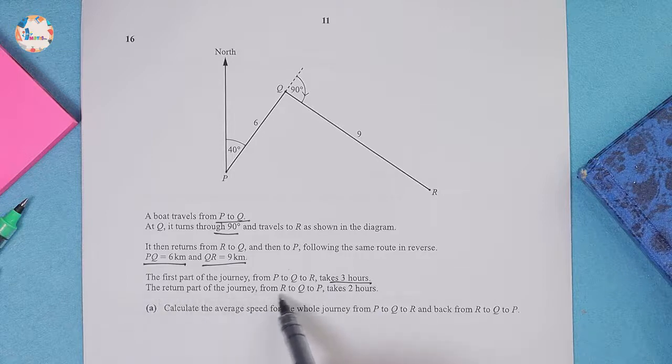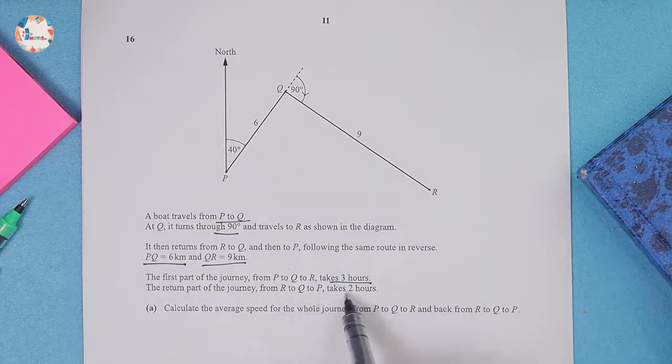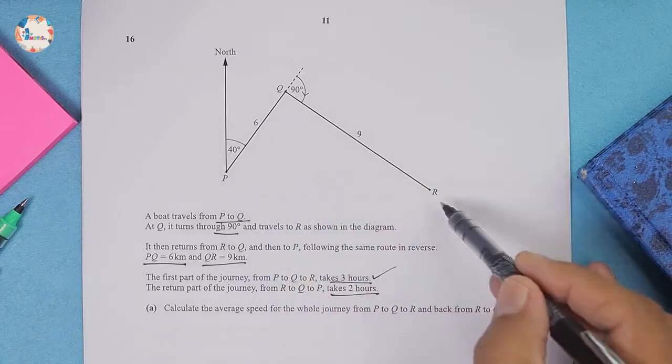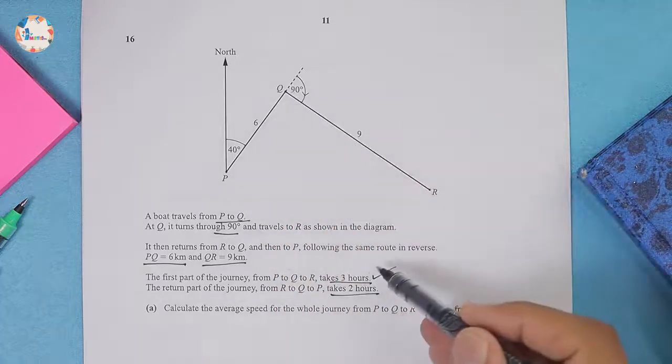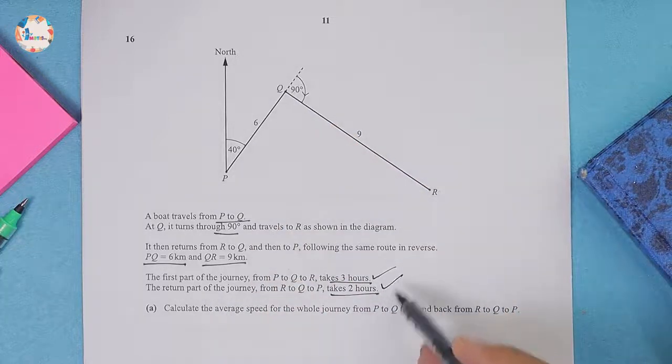The return part of the journey from R to Q, this one, to P takes 2 hours. So first, going from P to R through Q is 3 hours, and the return through Q to P is 2 hours. Calculate the average speed.